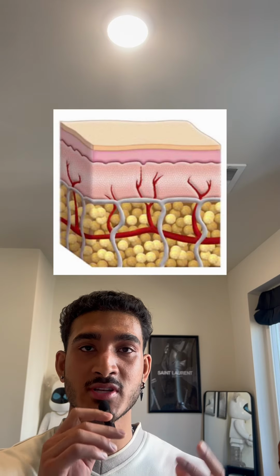And finally, we have the subcutaneous layer, also known as the hypodermis, right below the dermis. The primary component of this layer is fat, which allows for shock absorption as well as insulation.